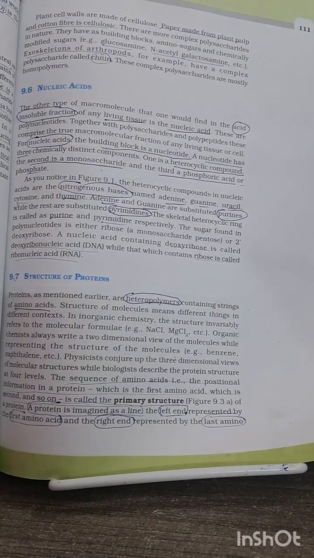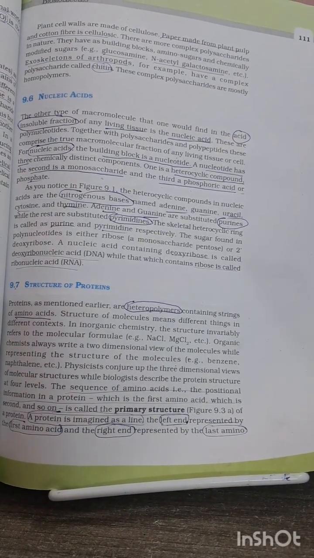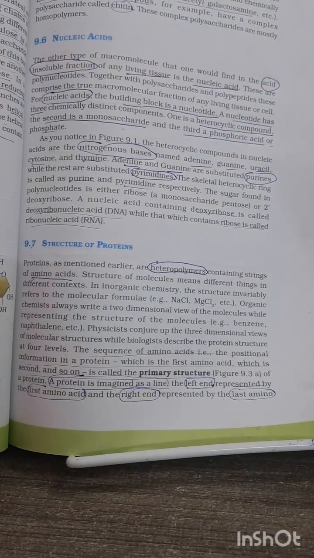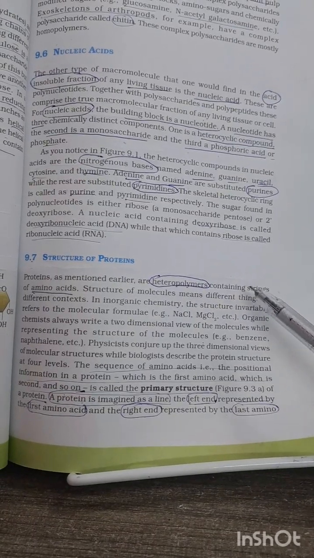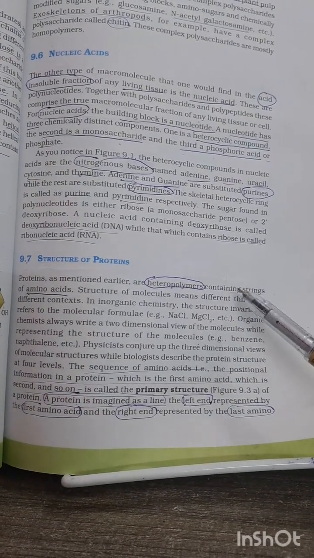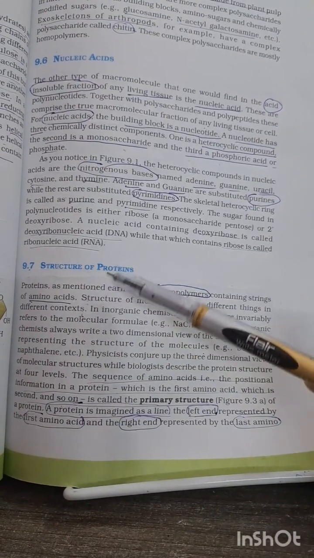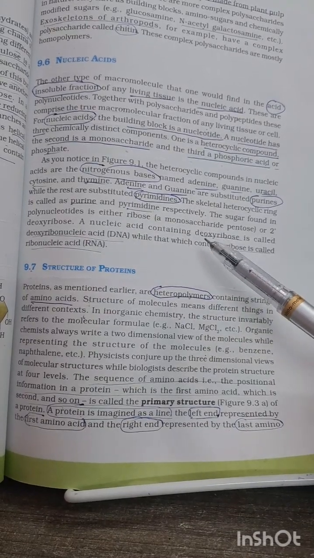Now we are going to continue with Chapter 9 NCERT Biology Class 11, page number 111, Biomolecules. Now, starting with structure of protein. Proteins, as earlier mentioned, are heteropolymers containing strings of amino acids. The monomer of these polymers is the amino acid, you have to remember, and earlier you got 20 types of amino acid in NCERT. It's been clearly mentioned, you should not get confused in between.